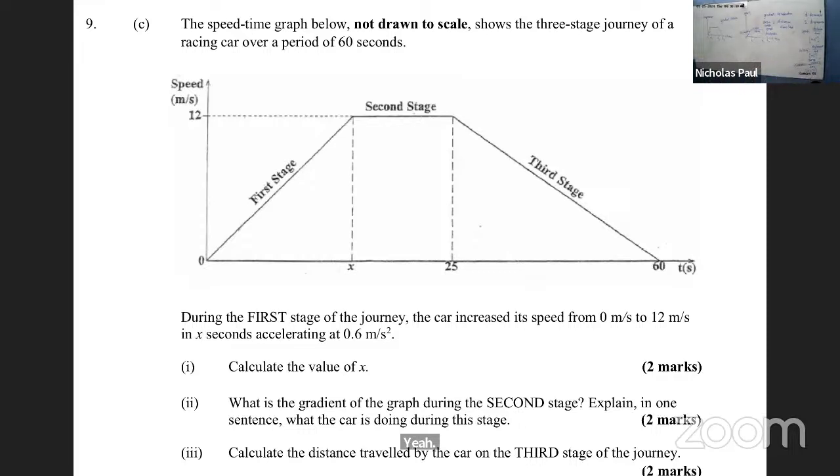The question said that the gradient here, or the acceleration here, is 0.6. So we know that acceleration is 0.6.